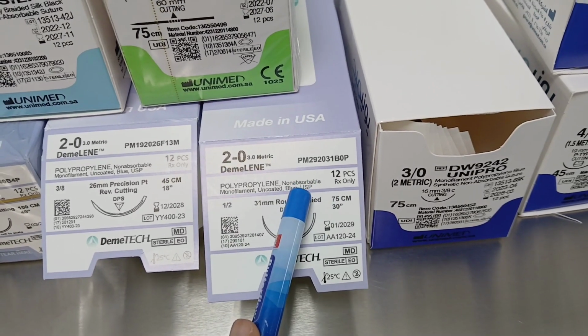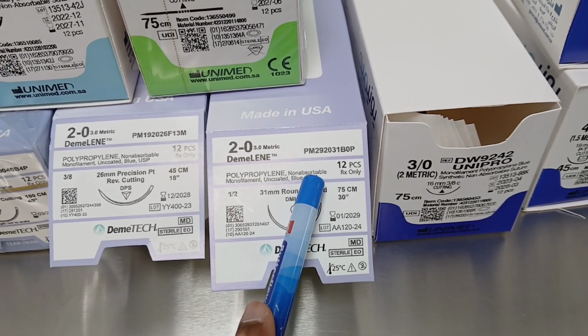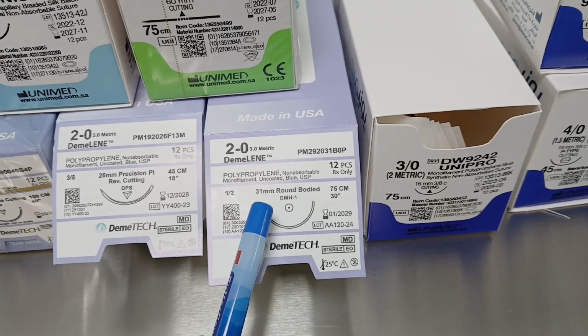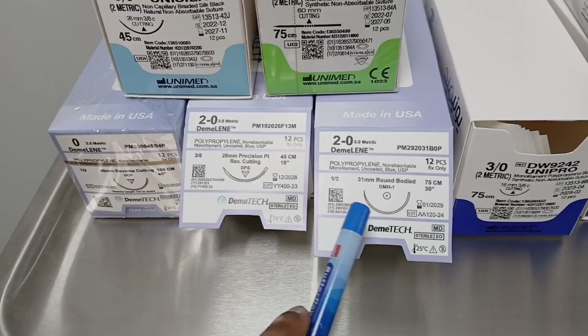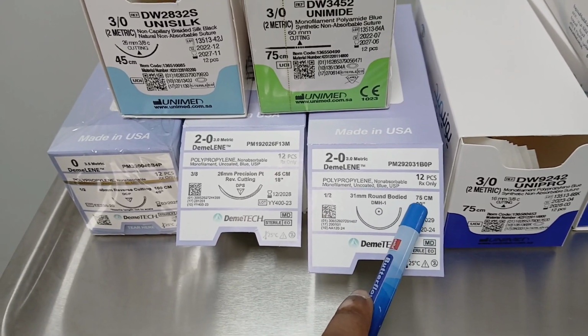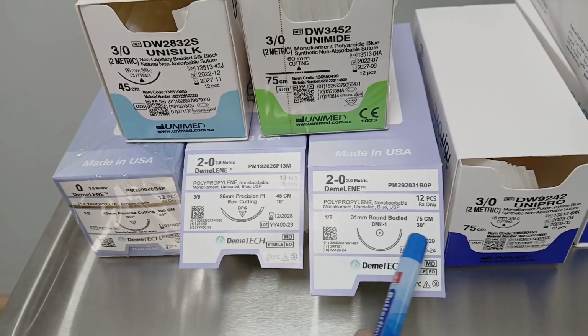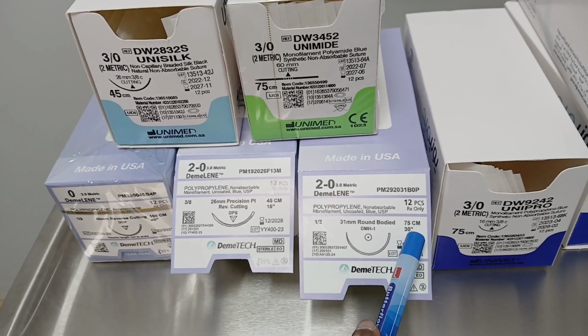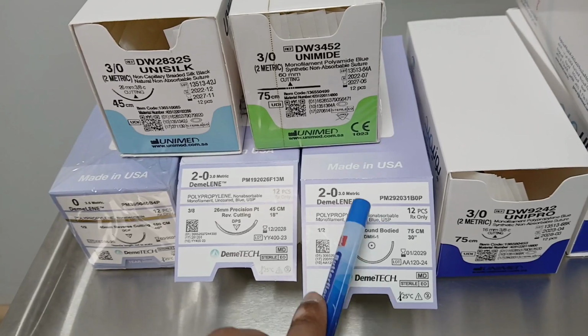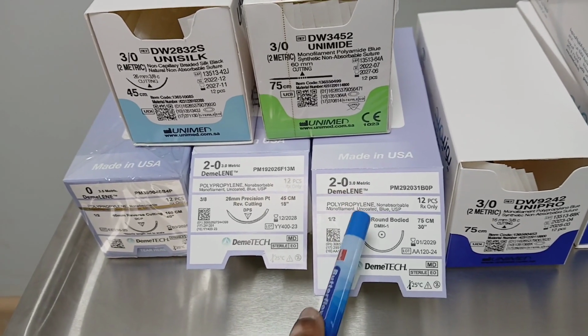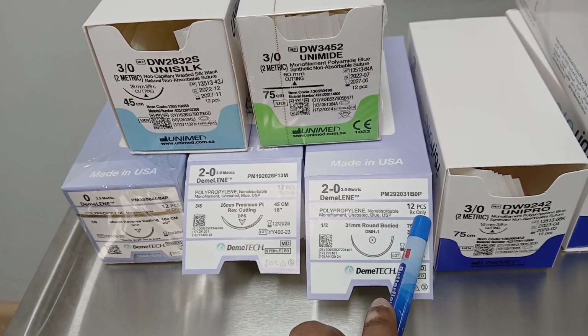Then we have to see absorbable or non-absorbable suture. Then we have to check the needle point. Then we have to see how much length of the suture material. Here the Prolene length is 75 centimeters. Then we have to check how many sutures are available in one box. Here 12 pieces.